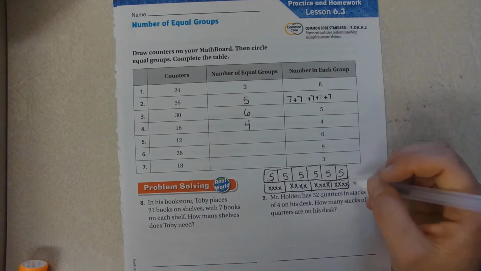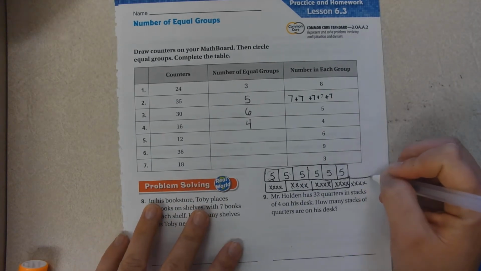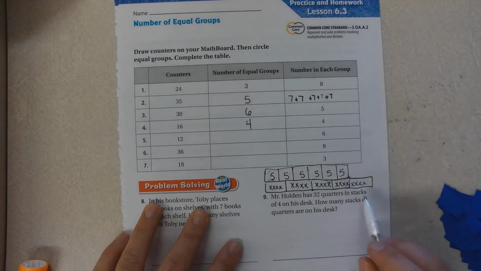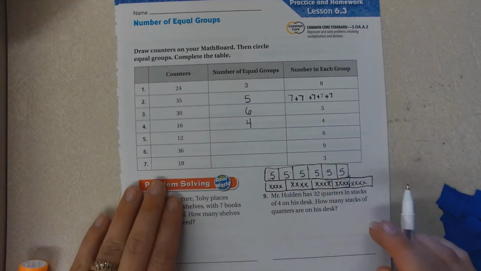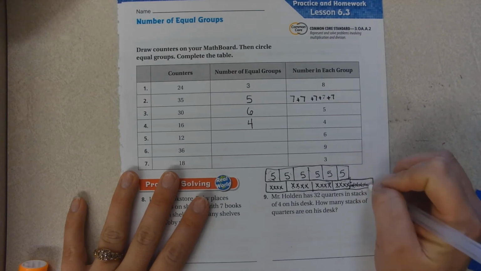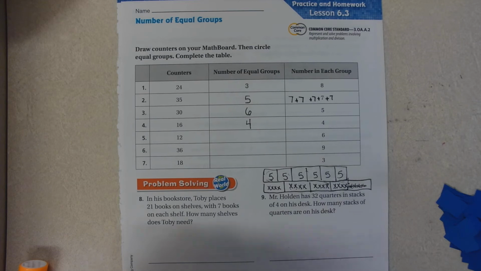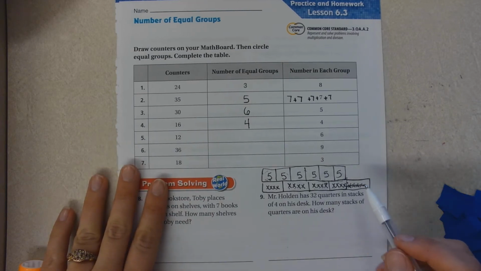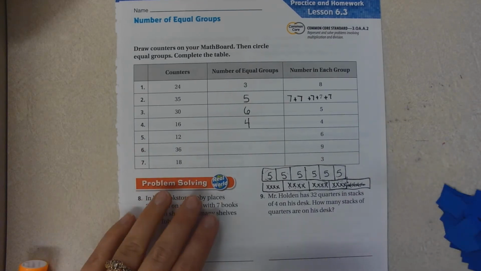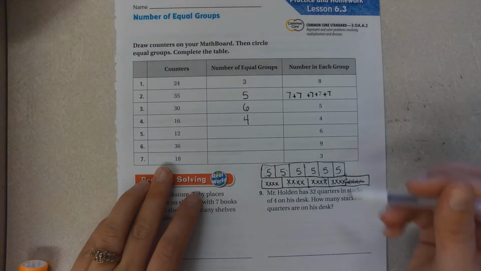Now, say that you just went a little crazy and kept going. And now you have 20 and you say, I went too far. All you have to do is mark it out. Just mark it out. Don't erase your work. It's okay to make mistakes. That's what we are doing when we are learning. Make your mistakes and learn from them.